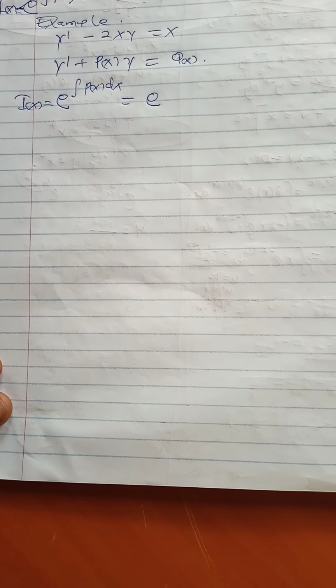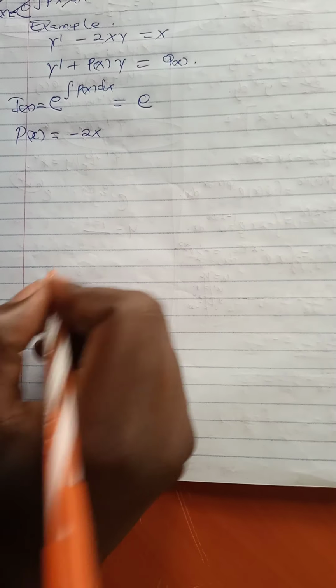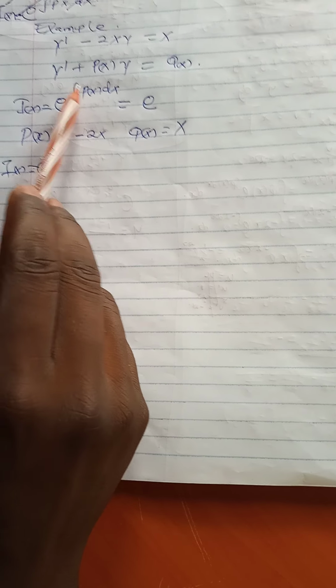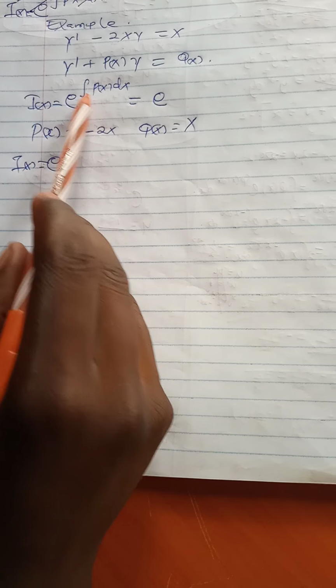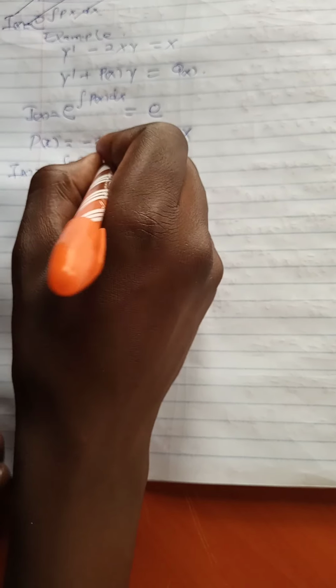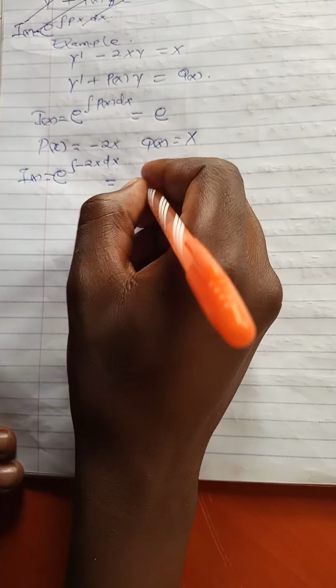Our p of x from that particular point is negative 2x, and our q of x is x. So for us to find the integrating factor, we say that the integrating factor is given by e raised to the integral of p of x dx. Then we integrate p of x with respect to x, and our p of x is negative 2x. This is the same as e raised to negative x squared.